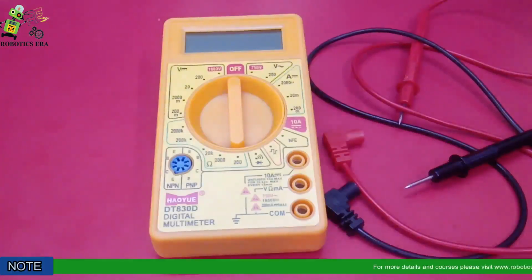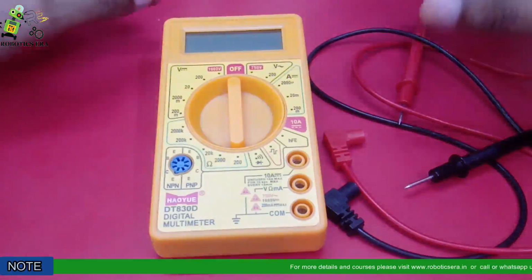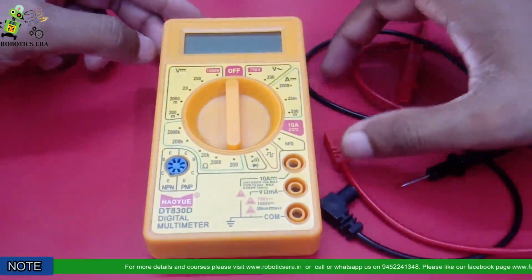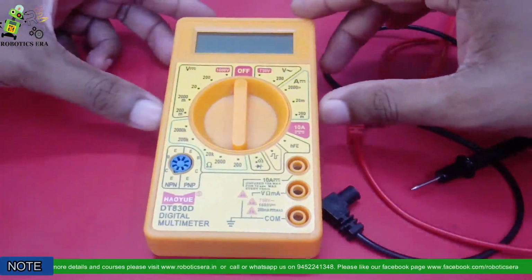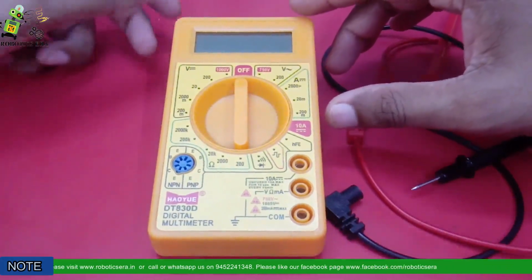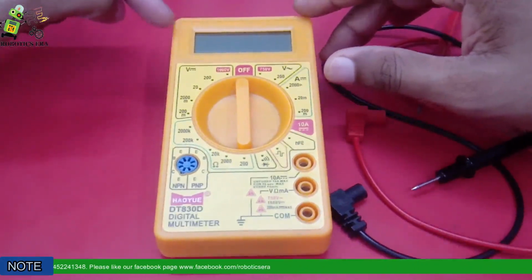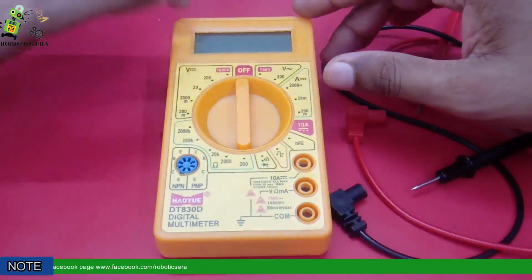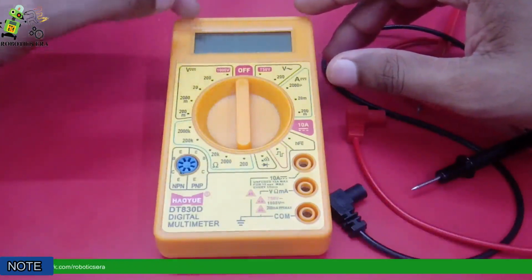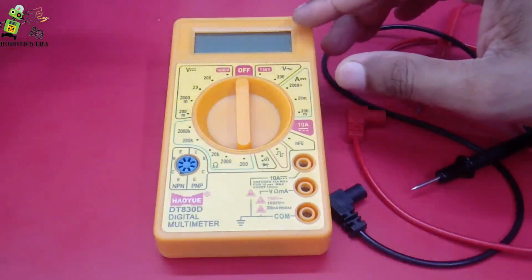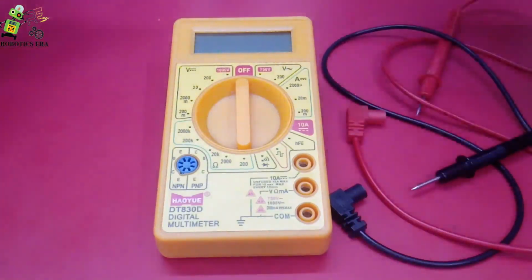In this tutorial, we will learn about the multimeter. A multimeter is a device which is used to measure various electrical quantities. Now this is the multimeter. Let's see what things we can measure with it. Why is it called digital? It is called digital because it shows the digits on the screen and results are displayed in a digital manner. Some analog multimeters are also available, but they are now obsolete.